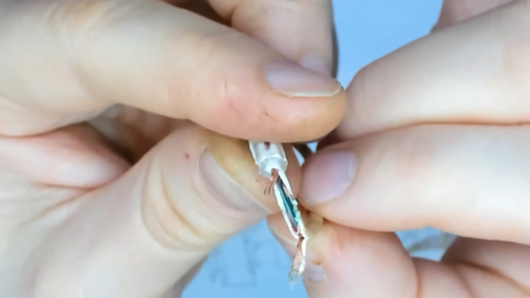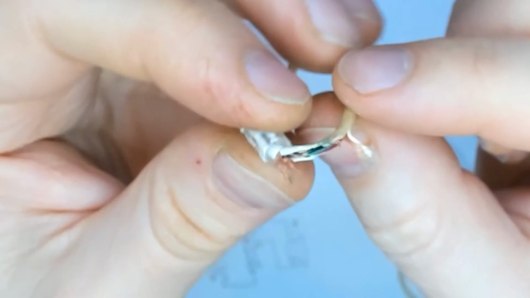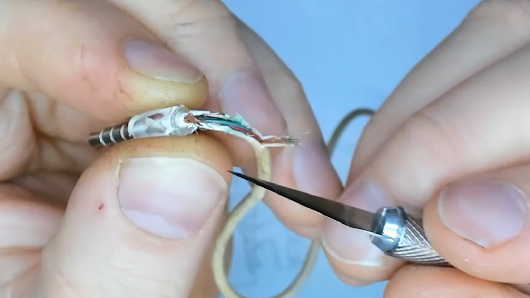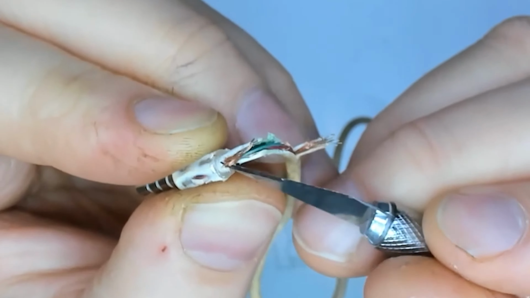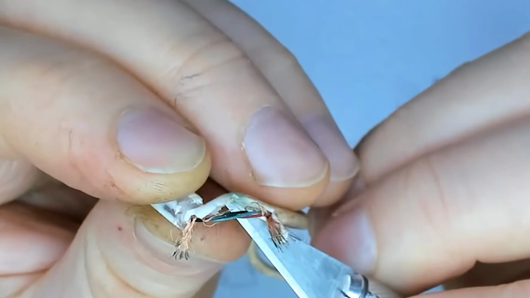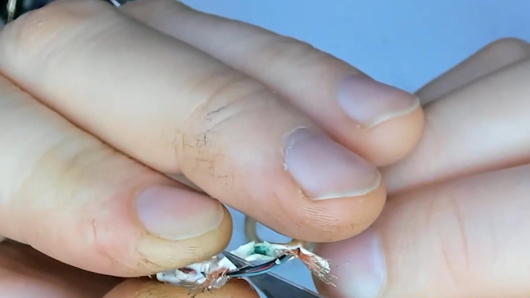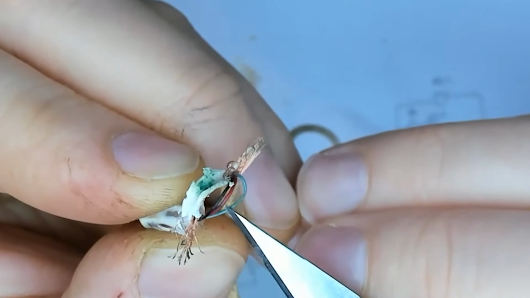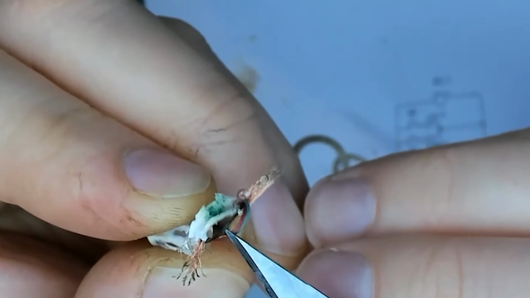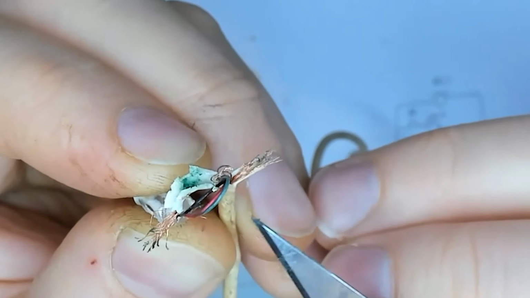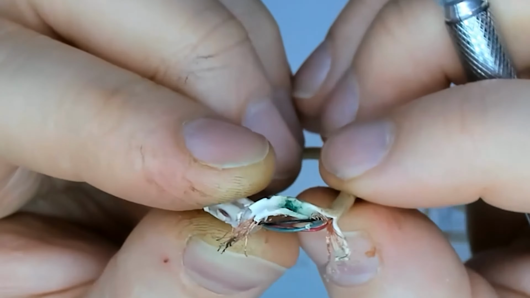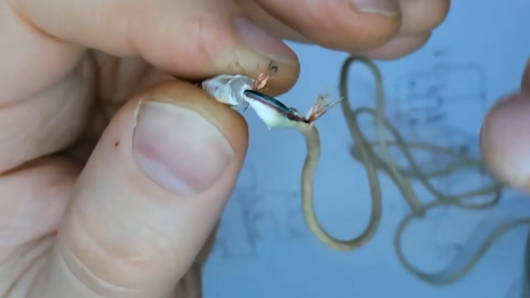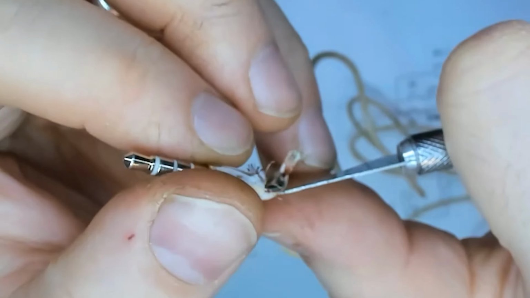Okay, and this is the worst case, because the ground wire, so this is the ground, and these two, or three, yeah, there are three wires, are for the speakers and the microphone, and it seems like the ground wire is coming apart. So no good luck for these headsets.